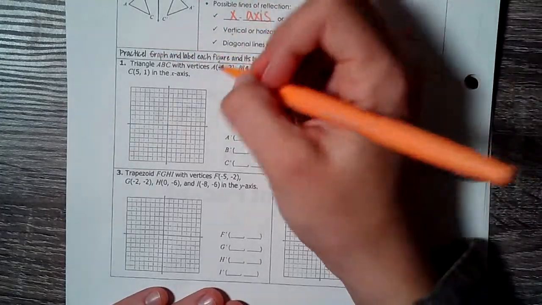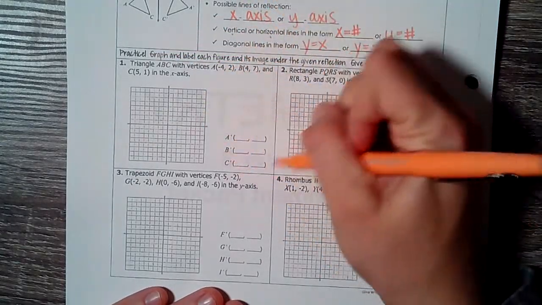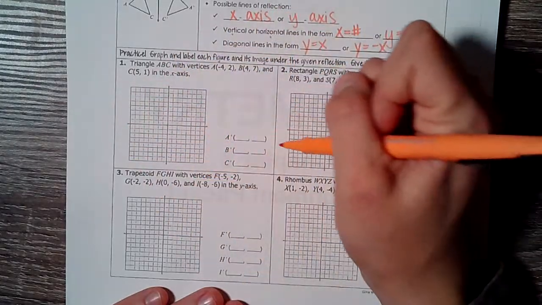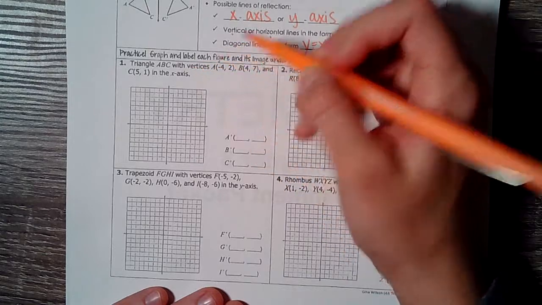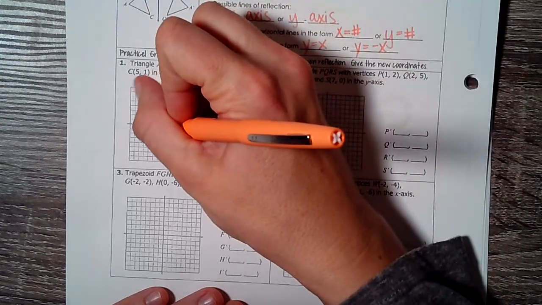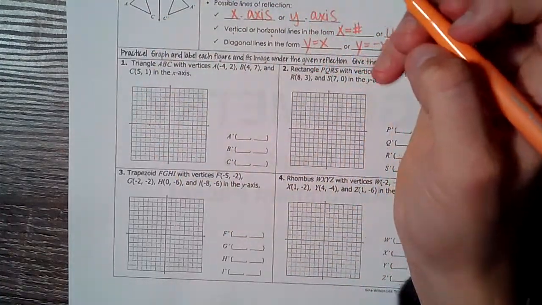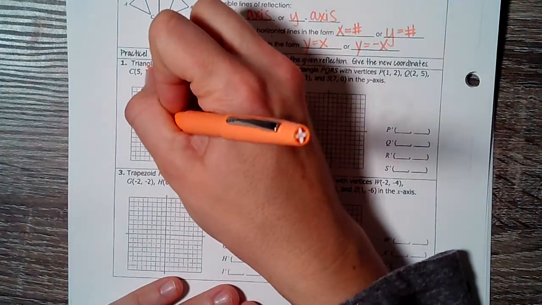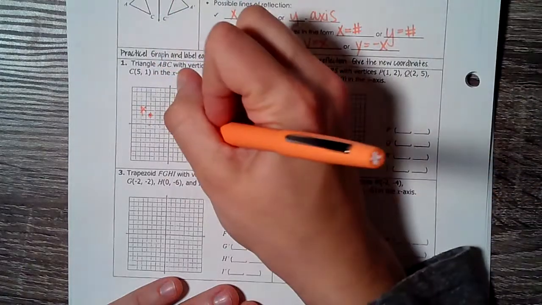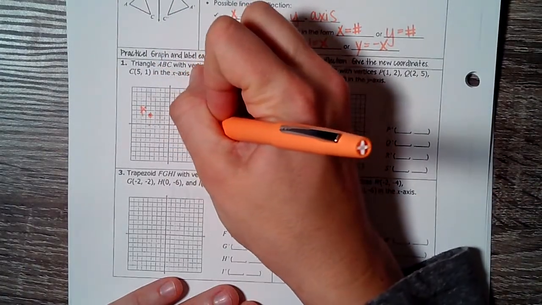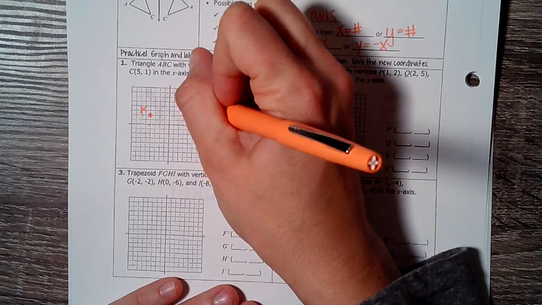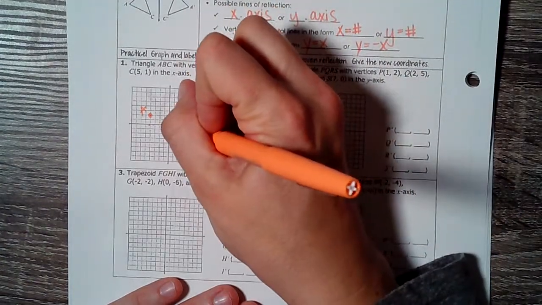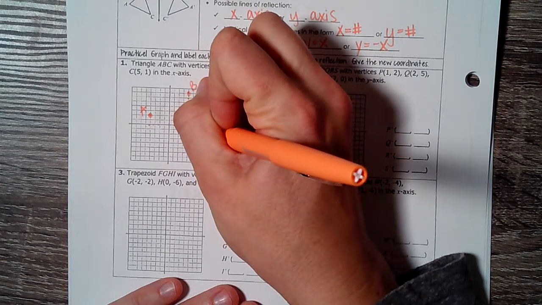So we start with triangle ABC. I'm only requiring you to end up with the points. You can use this if you want, or you can just do it in your head. So we start with A at -4, up 2. B is at 1, 2, 3, 4, 1, 2, 3, 7, and C is at 5, 1, 2, 3, 4, 5, up 1.